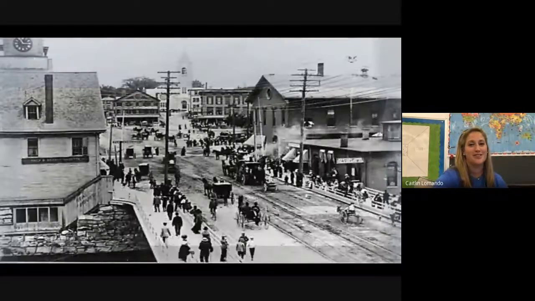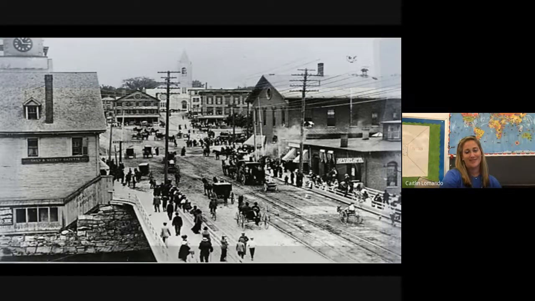Let's check out Main Street, Nashua, New Hampshire. What looks different? What looks the same? What's changed over time? What hasn't? Do you see any buildings that look familiar? I can see at least one.